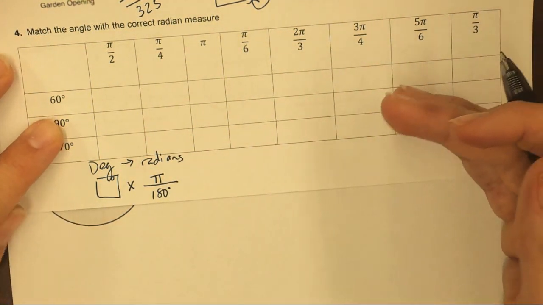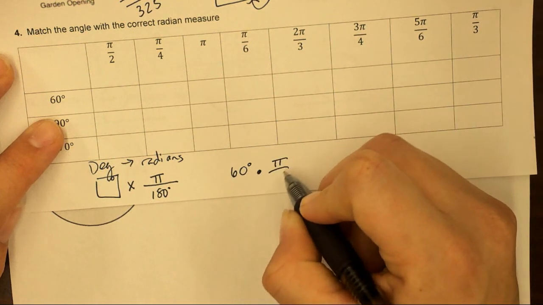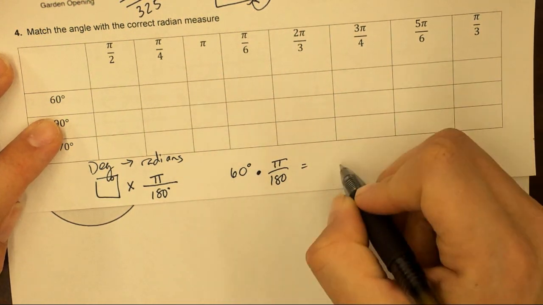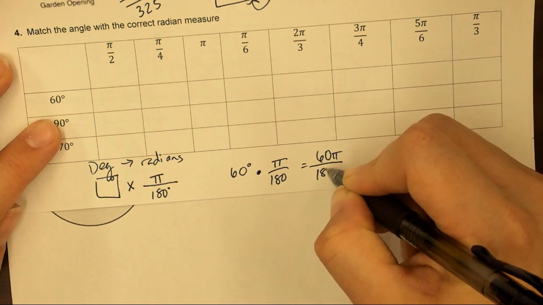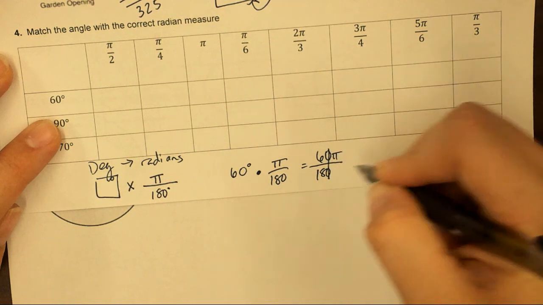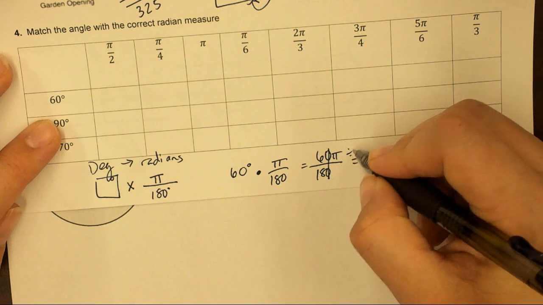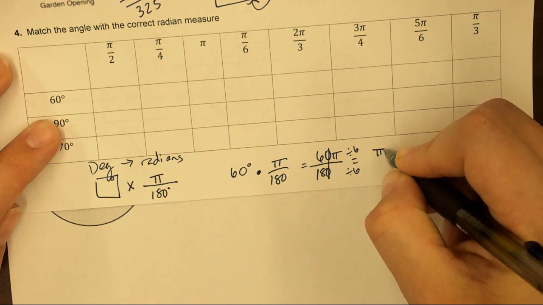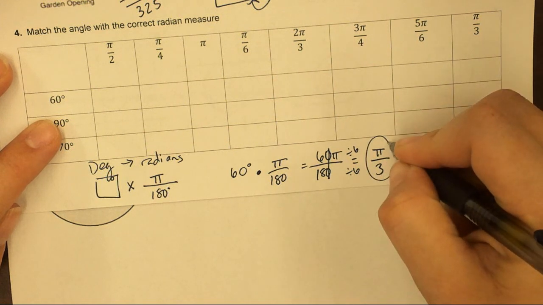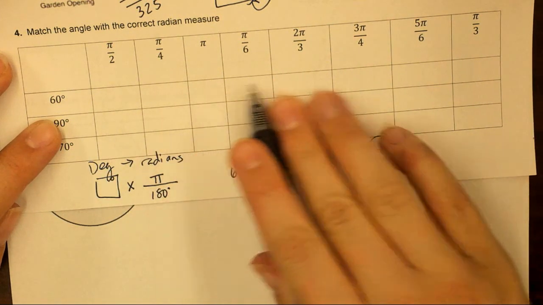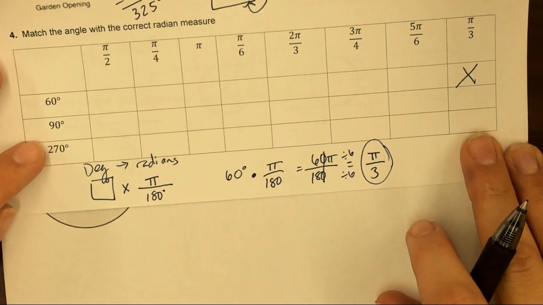So if I do 60 degrees, I'm going to multiply it by pi over 180 degrees, and then I just simplify. Going across, you have 60 pi over 180, and we simplify, cross off your zeros. What number goes into 6 and 18? It's 6, divided top and bottom by 6. And pi over 3 is my answer. So I look up here, where's pi over 3? Here it is, put a little x there, boom shakalaka.